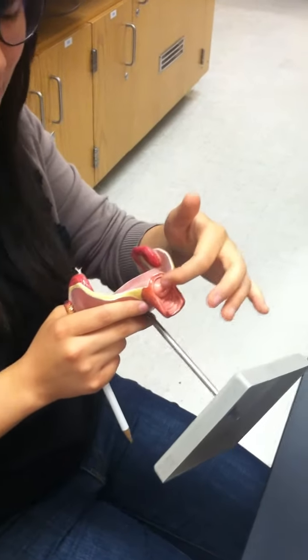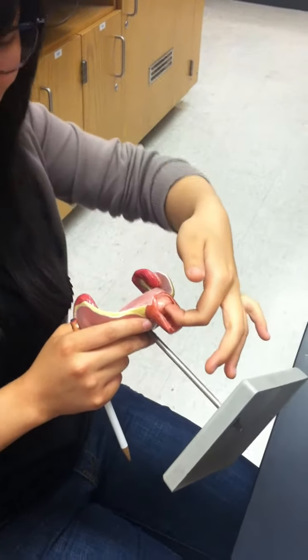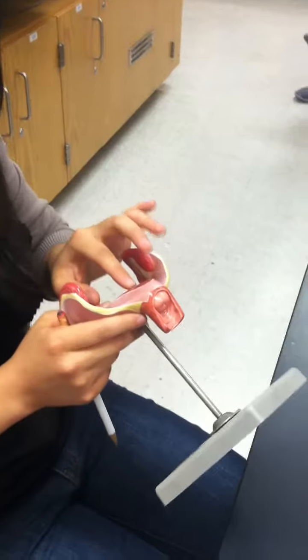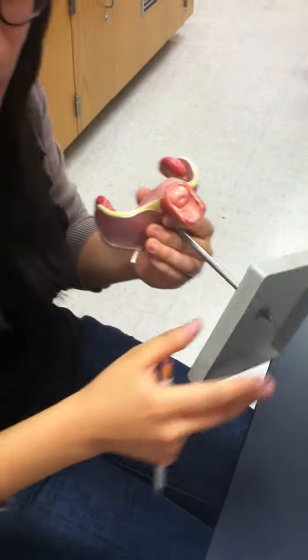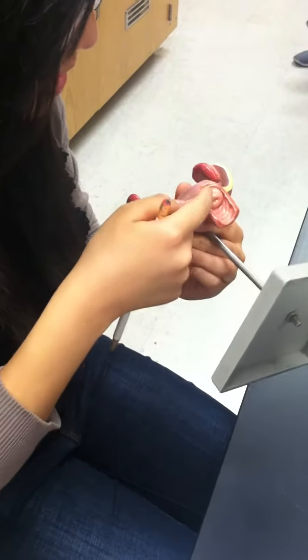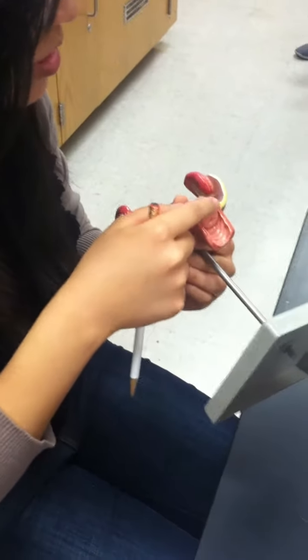So the cervical canal, what eventually heads up into the uterus, is shaped differently. That cervical canal is the canal connecting the cervix to the uterus.